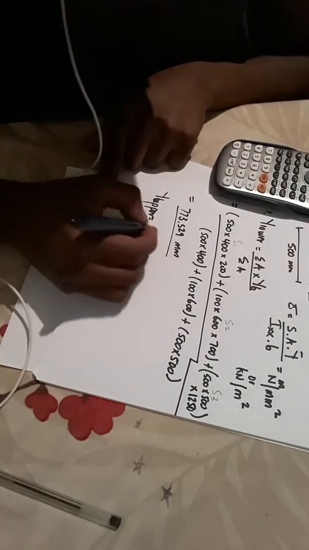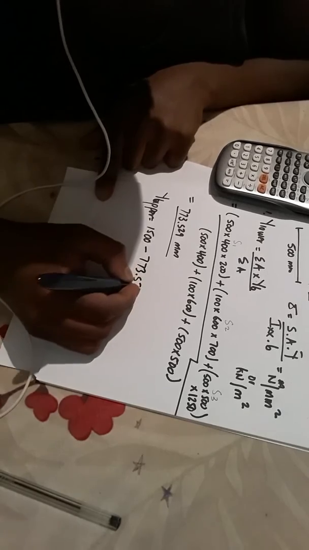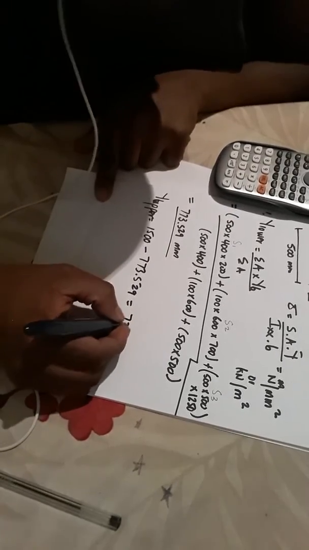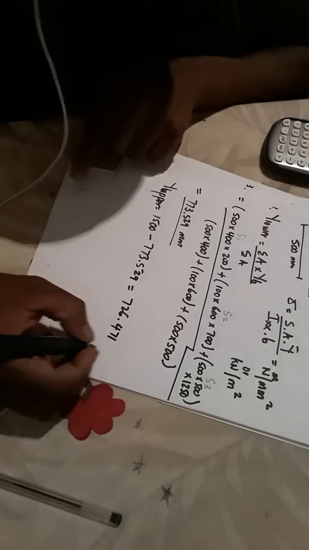To get our y upper, it will be the total distance, 1500, minus y lower. We get 726.471 millimeters.